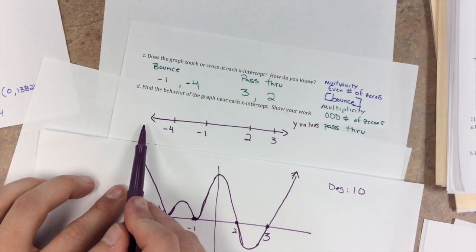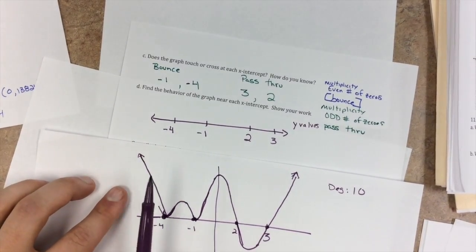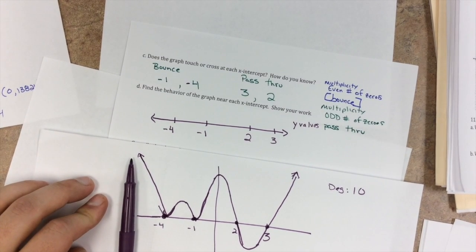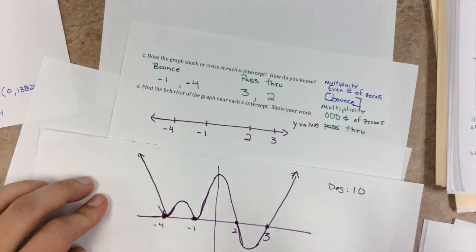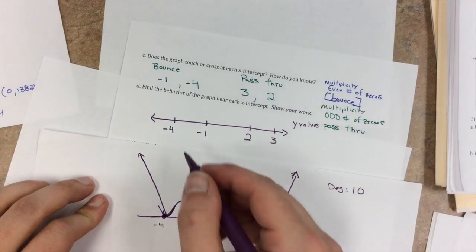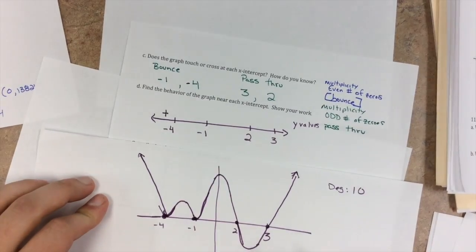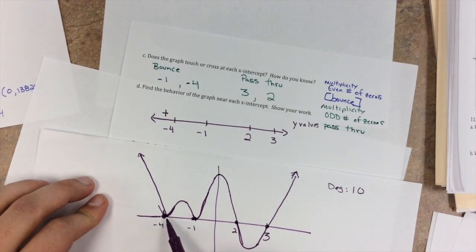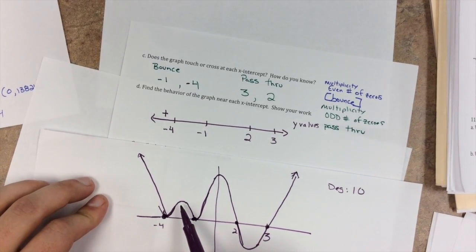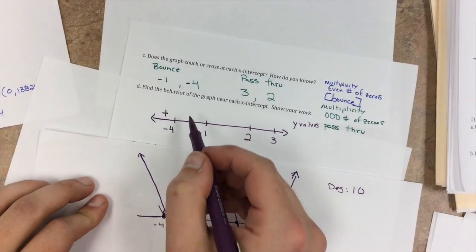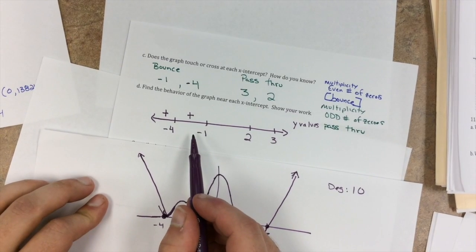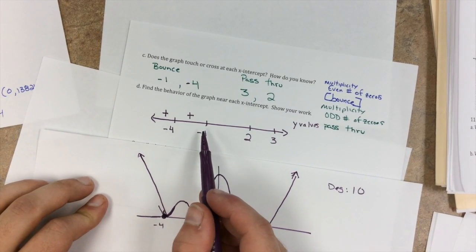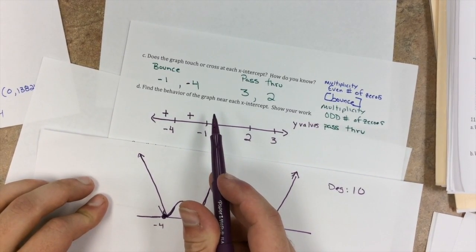So if I'm going along the x-axis, let's look at our graph. What values of y do I have going up till -4? Well, it's above the x-axis, so that means your numbers are positive. Between -4 and -1, my values of y are still above the x-axis, so that means my numbers are positive. Any number I plug into this function between -4 and -1 will give me a positive value.